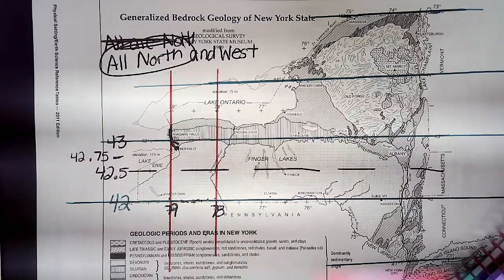So some of you might know a little bit about this. You are correct, Hayden, but here's how do you guys know which way rivers flow?